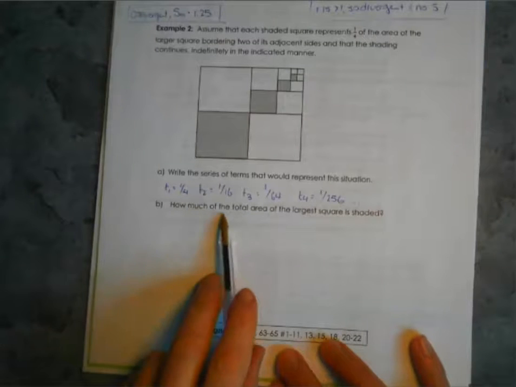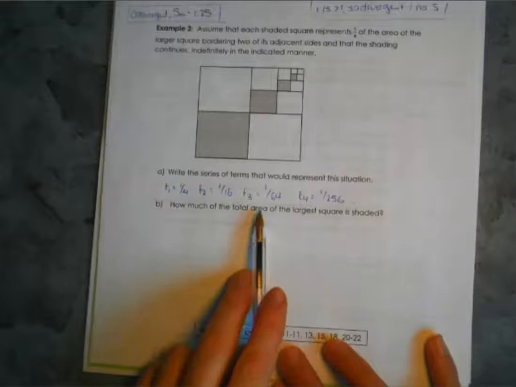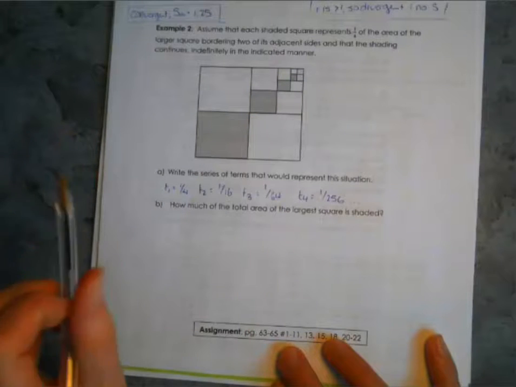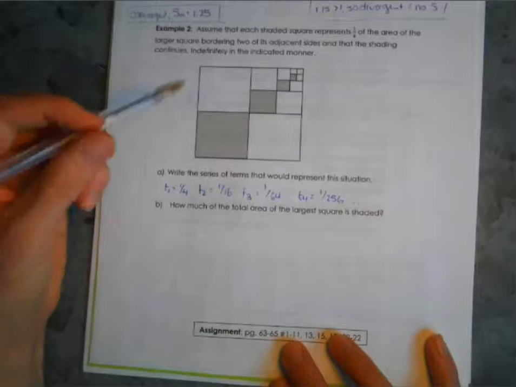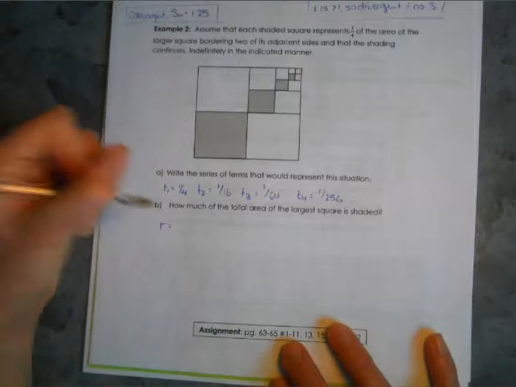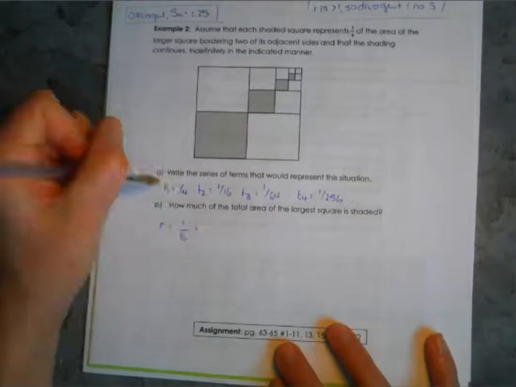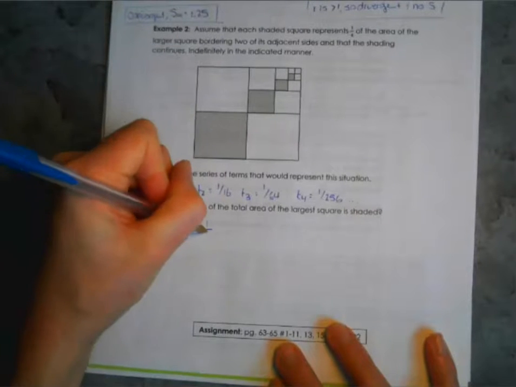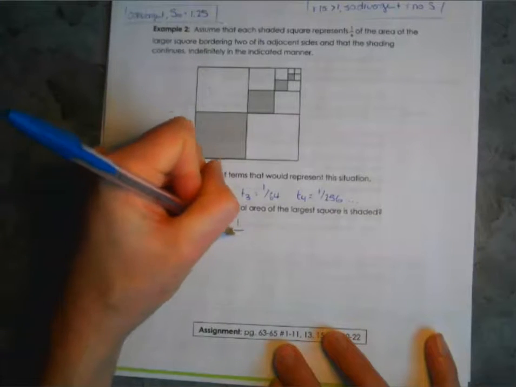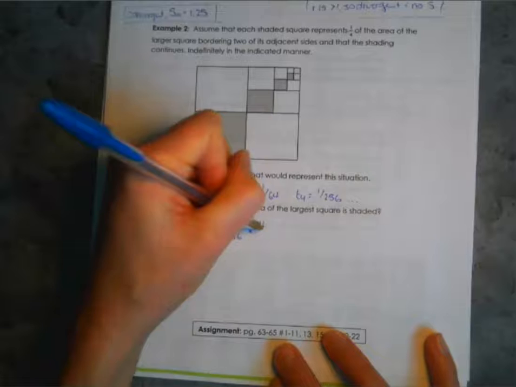So the second part of this question is how much of the total area of the largest square is shaded? So basically we're looking for what is the sum of all of these shaded parts, right? Now, because we can see that this is a converging series, we know that we can calculate the sum. So first of all, we want to calculate our R value. So we can do T2, which is 1/16th, divided by T1, which is 1/4. And I always like to just rearrange it to do my multiplication. So 1/16th divided by 1/4 is the same as multiplying it by the reciprocal, which is 4/1.